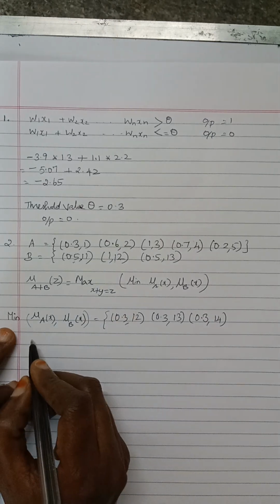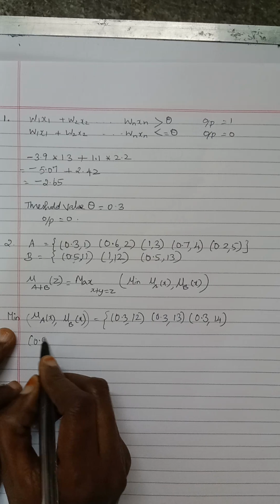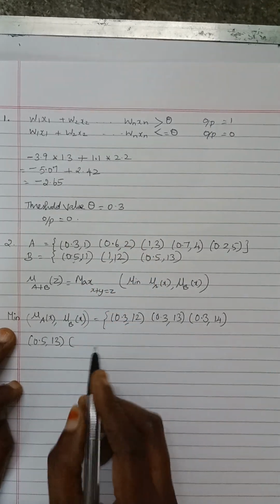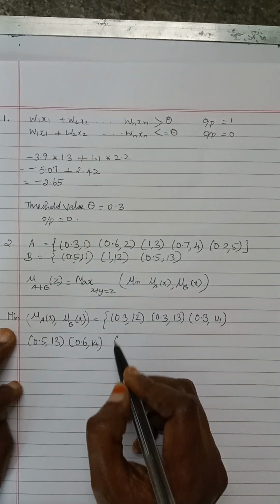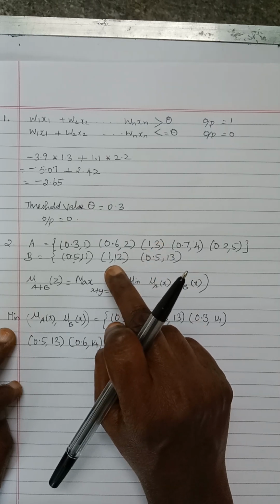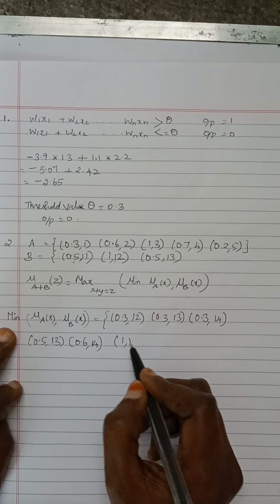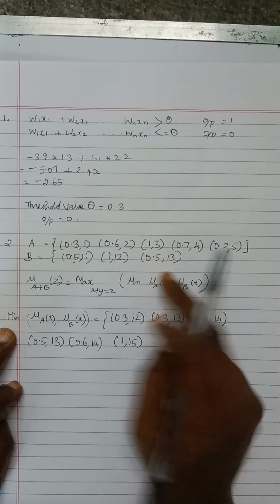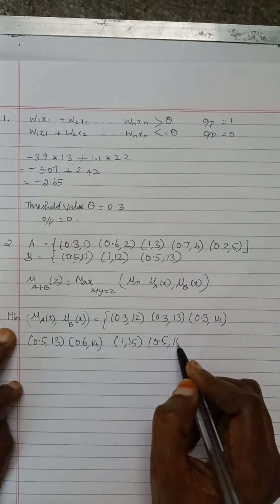Next value, we have 0.6 and 0.5. What is the minimum? 0.5, and 11 plus 2, that is 13. Next 0.6 and 1, that is 0.6 and 14, 12 plus 2. Next 1 and 1, the minimum is 1 only, so 1 and 15, since 12 plus 3 is 15. Next 1 and 0.5, the minimum is 0.5, and 13 plus 3, that is 16.